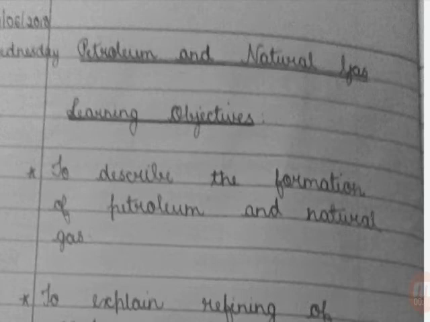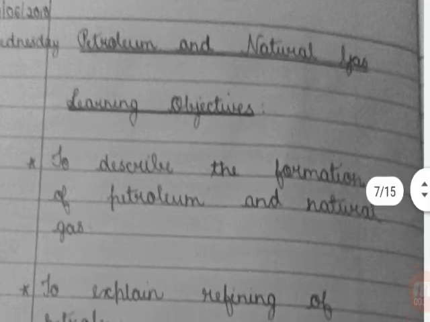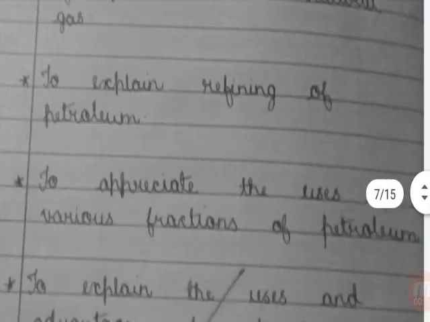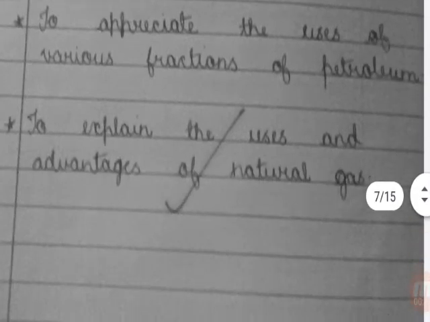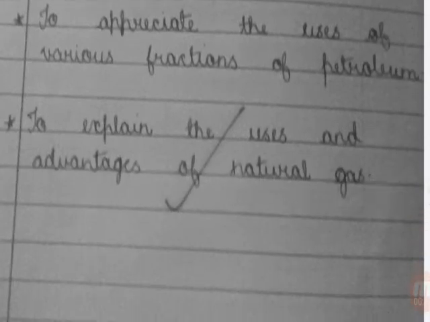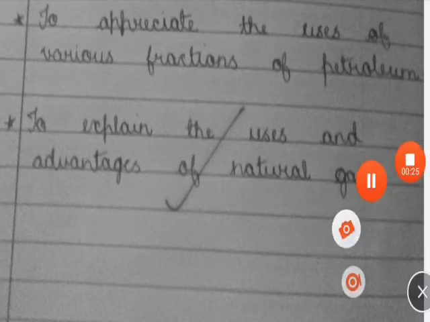Petroleum and natural gas. Learning objectives. To describe the formation of petroleum and natural gas. To explain refining of petroleum. To appreciate the uses of various fractions of petroleum. To explain the uses and advantages of natural gases.